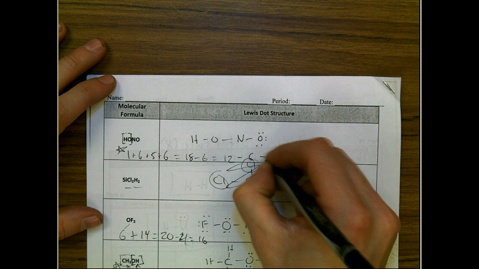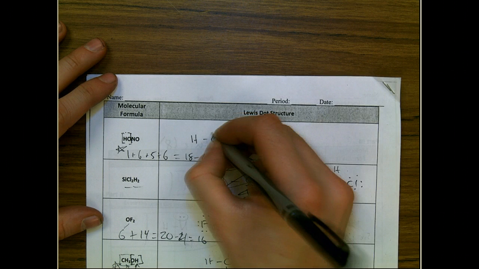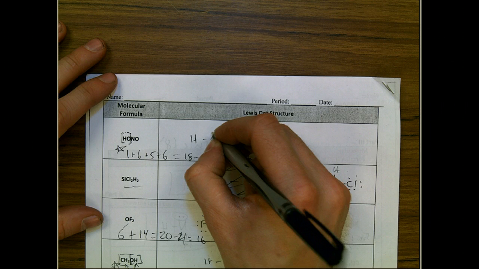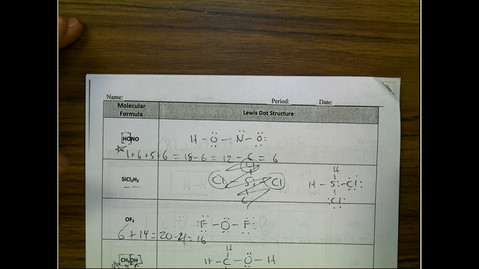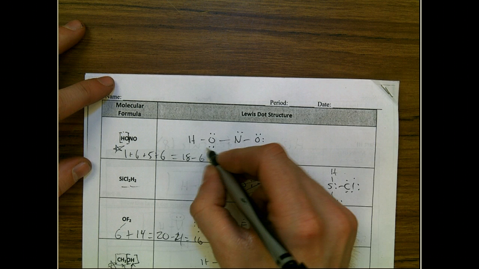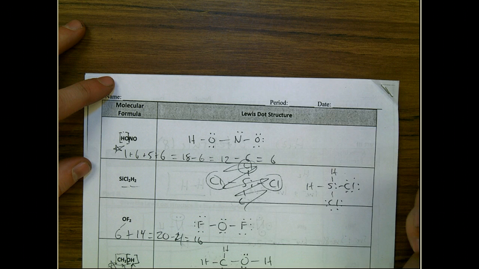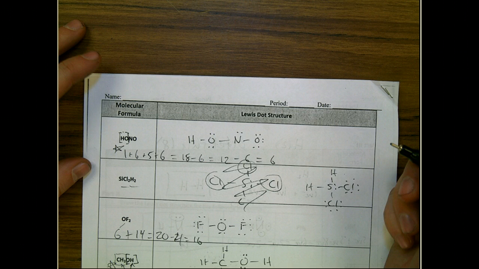I've got 6 left now. So if I go to the middle, where am I going to spread those 6? Well, I could split them up, or I can just add them to 1. Yeah, I'll start here. 2, 4, 6. All right. Right now, everyone's got an octet except for the nitrogen. So what am I going to do? Well, I could move this one over. That's an option. Or I could move this over. That's an option. Either are okay.